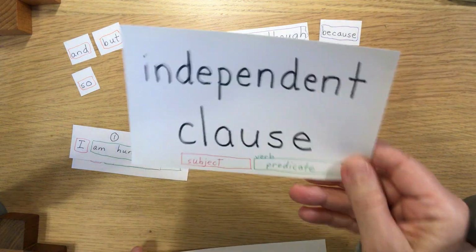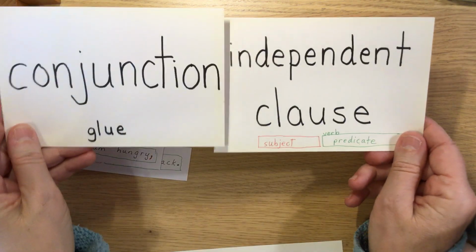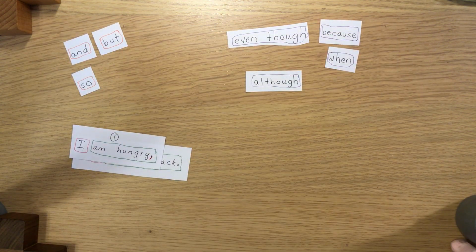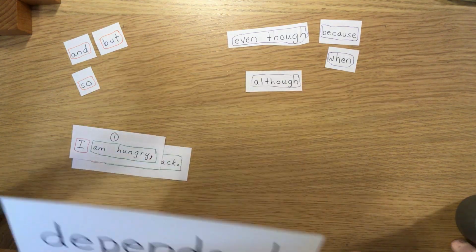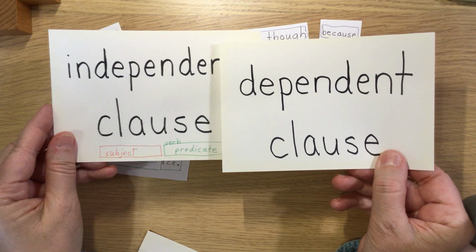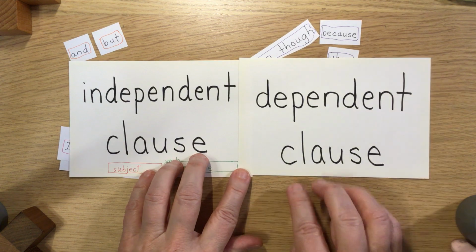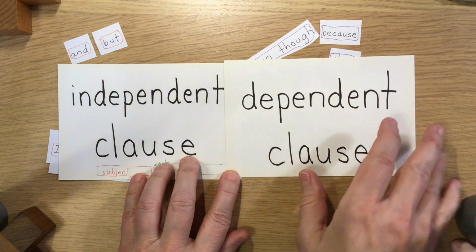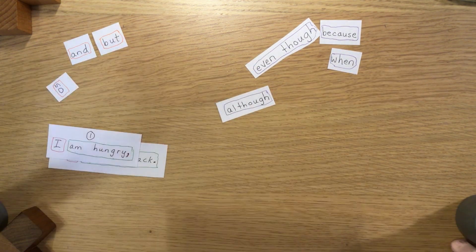Okay, so we take our independent clause, we add a conjunction to the beginning of it, and then we call it a dependent clause. If the dependent clause goes at the end of the sentence, there's no comma. I don't know if you can see both of those at the same time. No comma. But if the dependent clause goes at the beginning, then we have a comma. So let's look at a couple more examples.